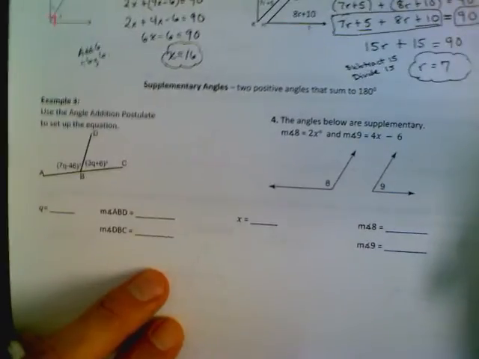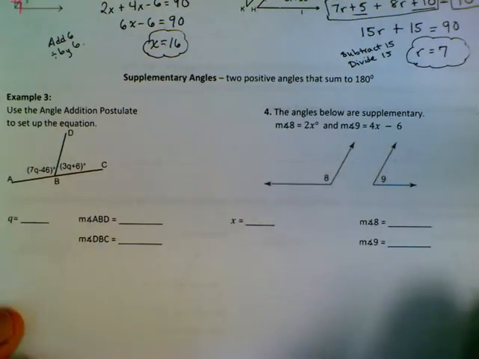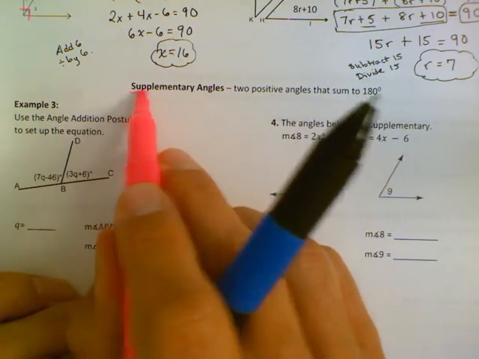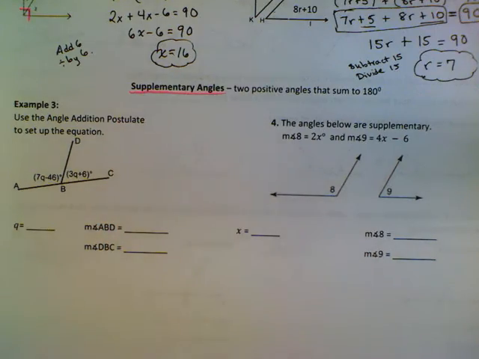Let's go on down to the next vocabulary word. The next vocabulary word says supplementary angles. All right? Different than complementary. Different setup. Okay?